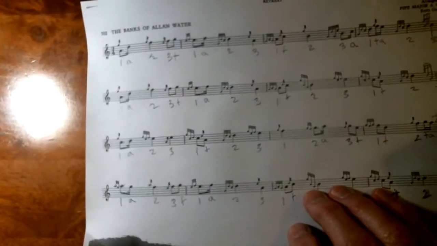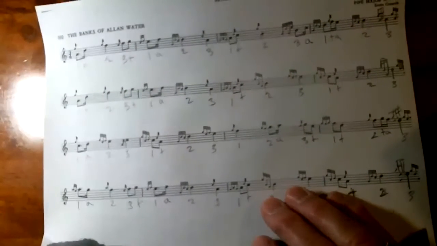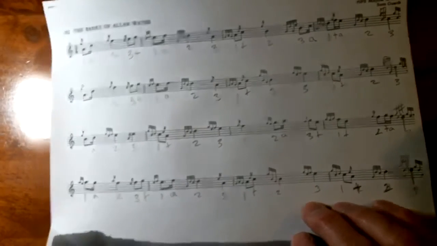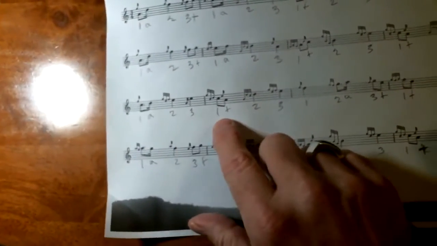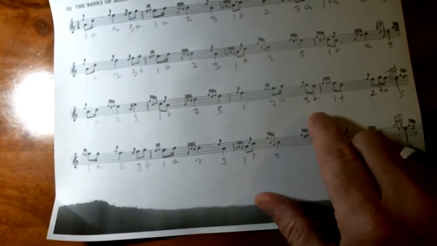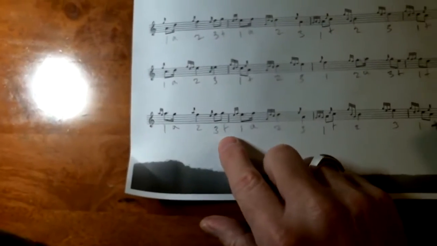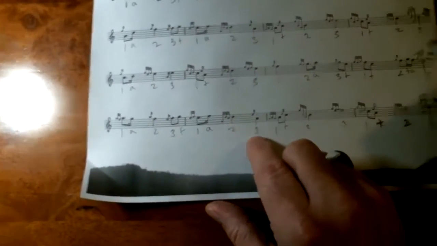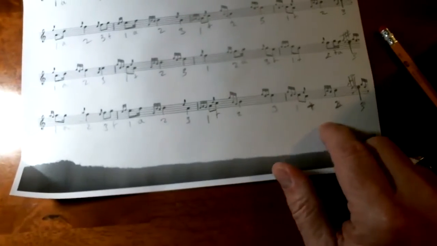1 and 2, 3, and 1, 2, 3, 1 and 2, 3, 1 and 2, 3. 1, 2, 3, 1 and 2, 3. 1, 2, 3, and 1 and 2 and 3. 1 and 2, 3, and 1, 2, 3. 1 and 2, 3. 1 and 2, 3.